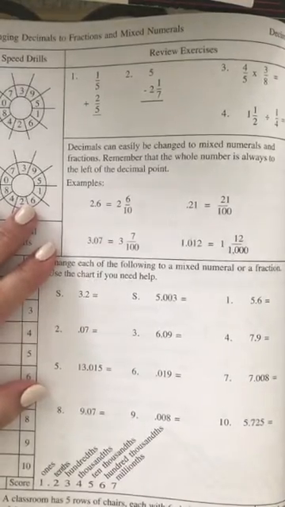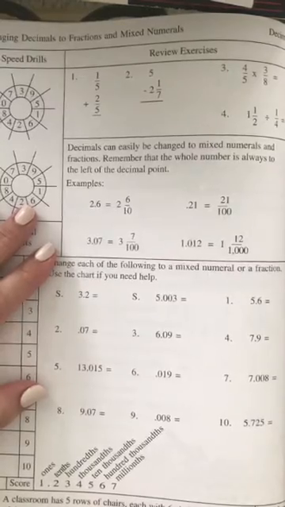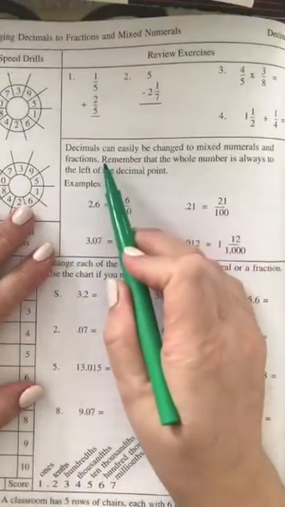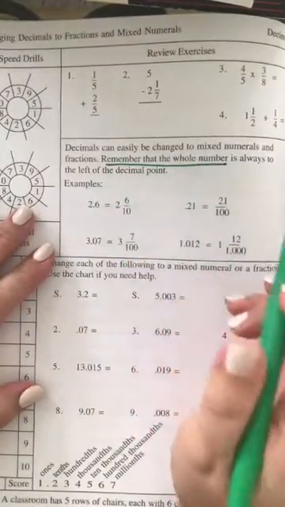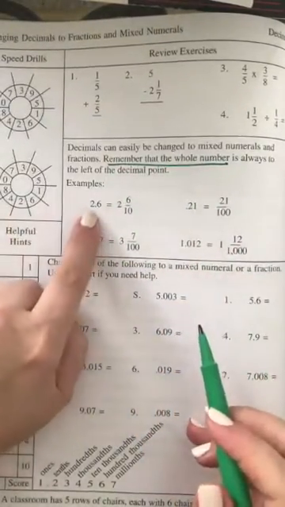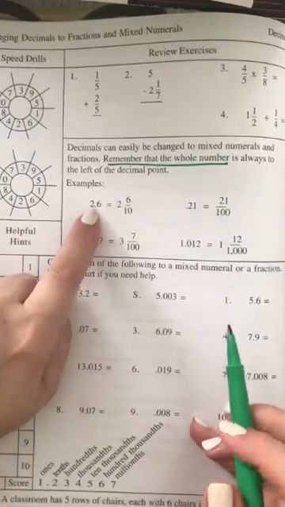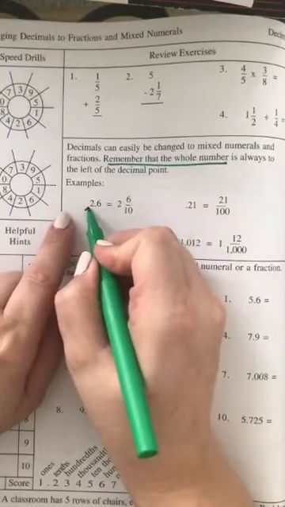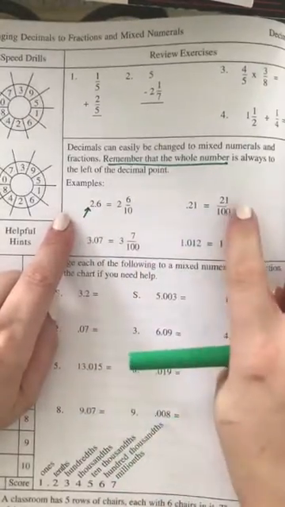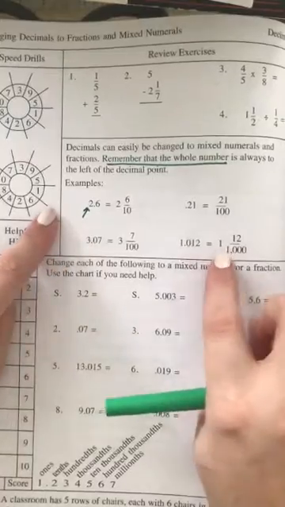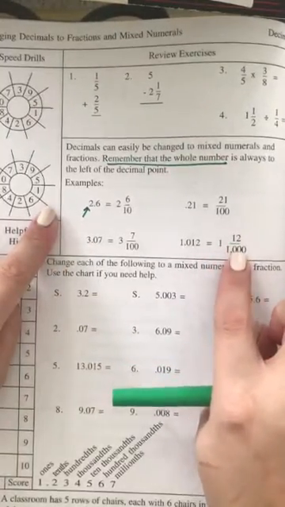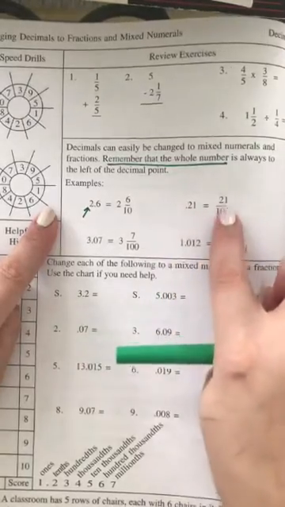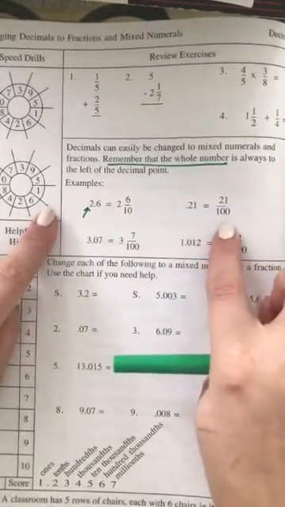Remember that the whole number is always to the left of the decimal point. This is the most important thing to remember at first: no matter how large the number is, the number to the left is always going to be the whole number, that large number that goes next to the fraction. If there is no number before the decimal, then the fraction won't have a whole number.